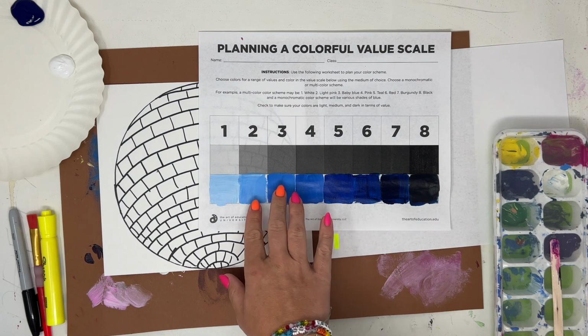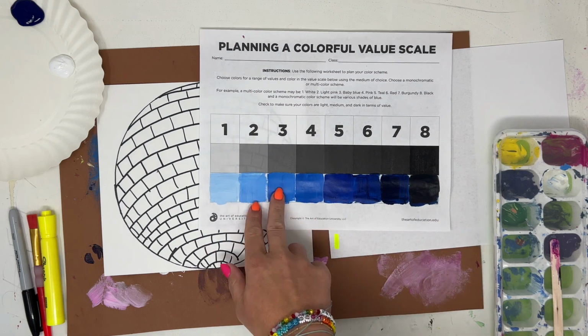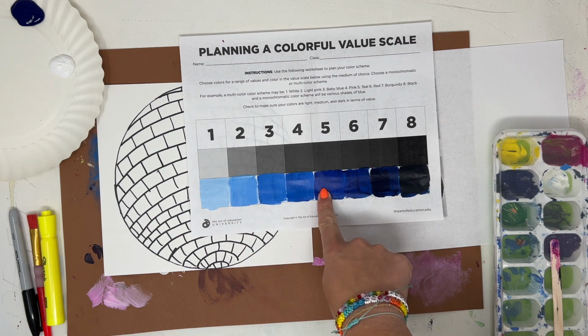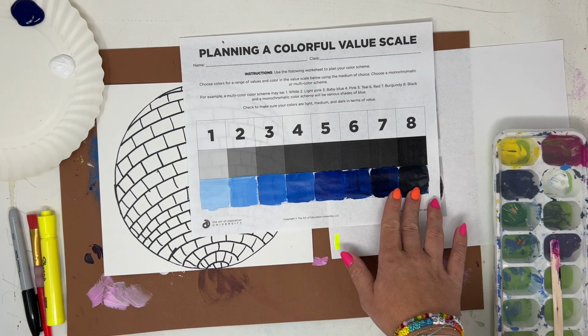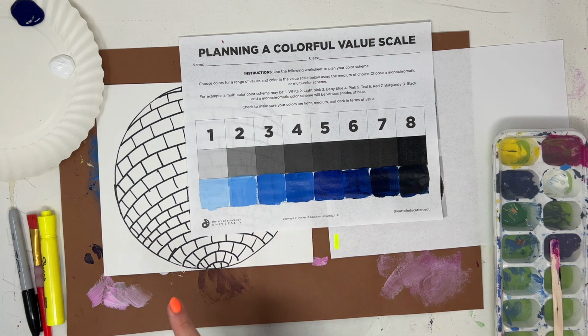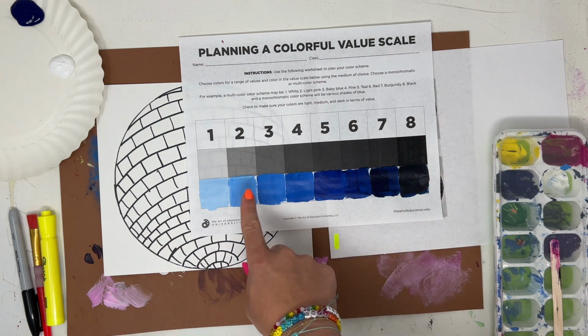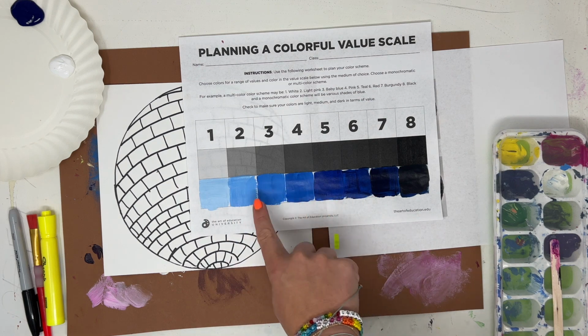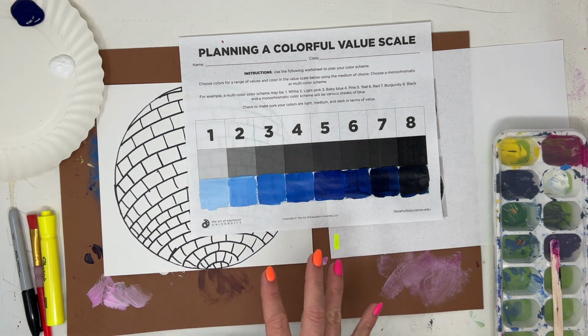So maybe I end up using my 2 or my 3 for my light color. Maybe I use my 5 for my medium, and then 8 for dark. It just kind of depends, but as long as we can tell the difference. You'll probably see that there'll be a little blending where you'll get some of these in between colors. But just make sure that we can tell the difference.